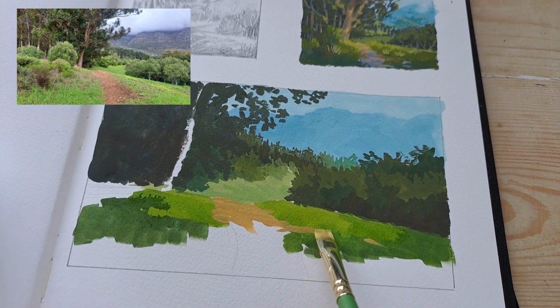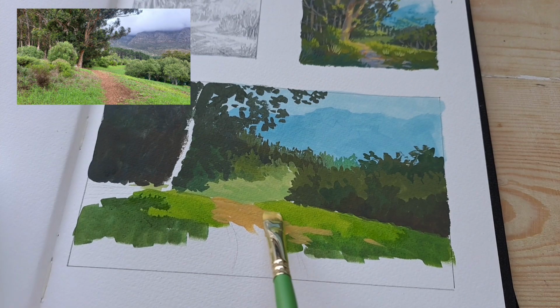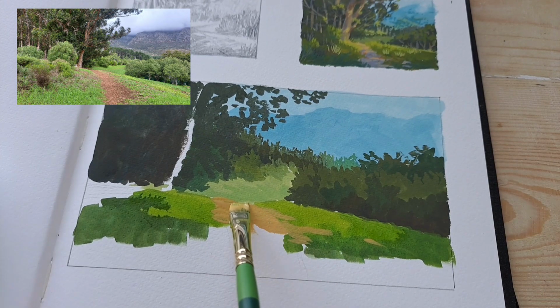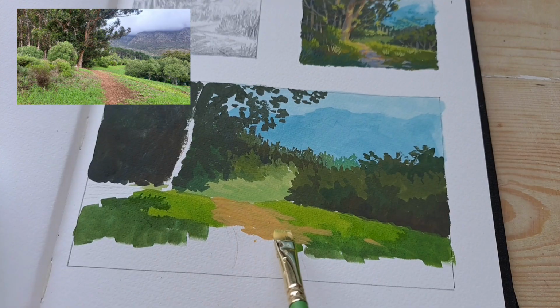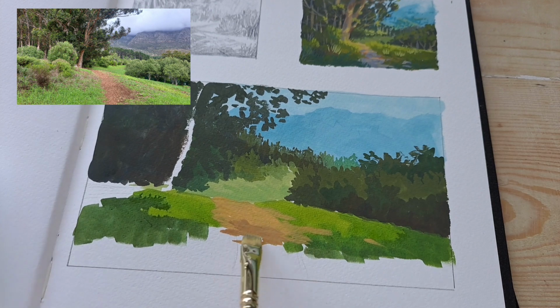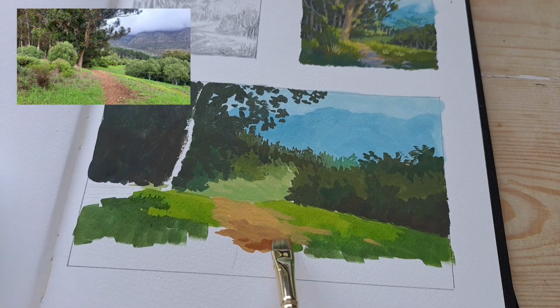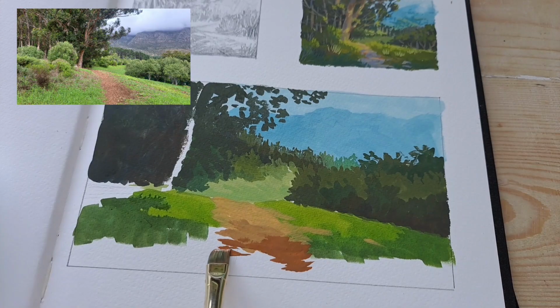As I mentioned, I wanted to creatively interpret the reference and change the lighting up a bit. One of my favorite things to paint, I feel like it makes it a very inviting painting, is when the pathway is lit up halfway and in shadow halfway, and you get a little bit of scattered lighting on the pathway. So that's what I tried to paint here.